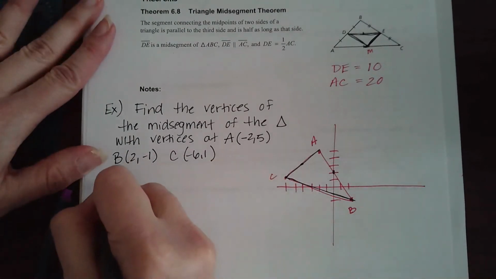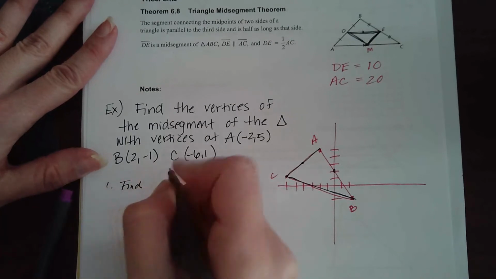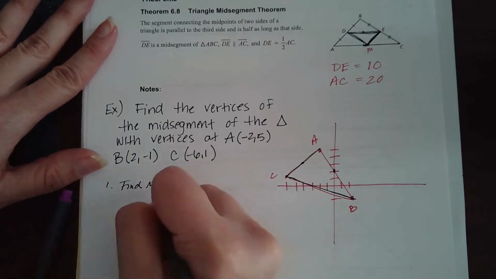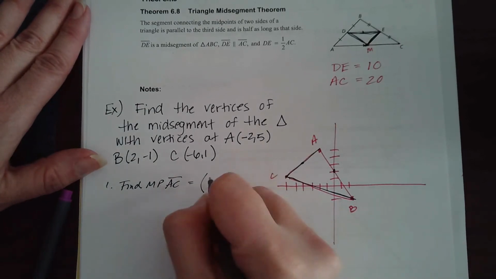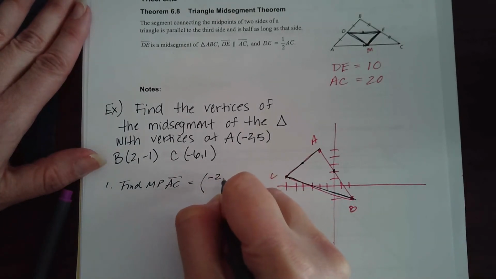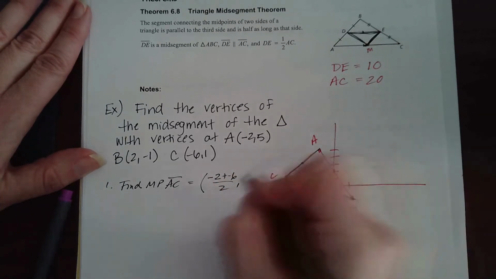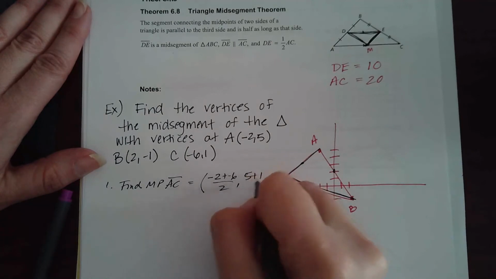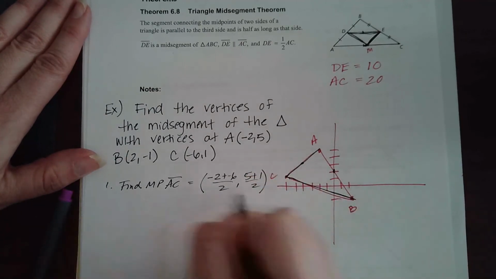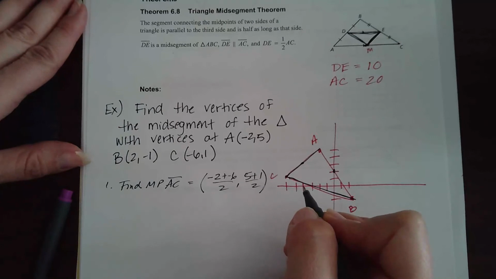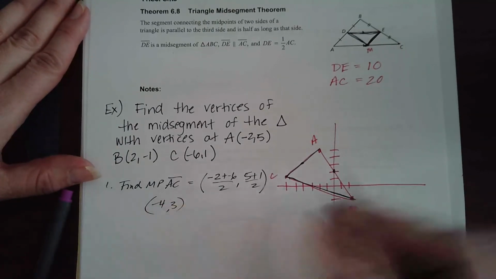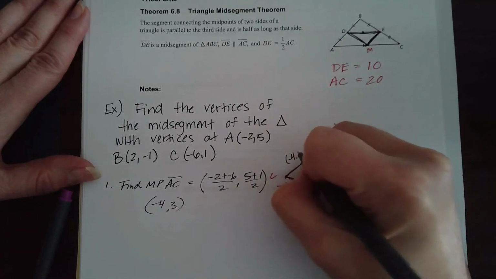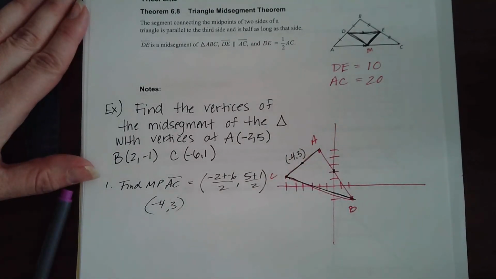All right, so step one, we're going to find the midpoint of AC. Remember, to find a midpoint, you add up your x's. So the x's are -2 and -6, divide by 2, and then add up your y's, 5 and 1, divide by 2. I get an answer of (-4, 3). So this midpoint is at the point (-4, 3).